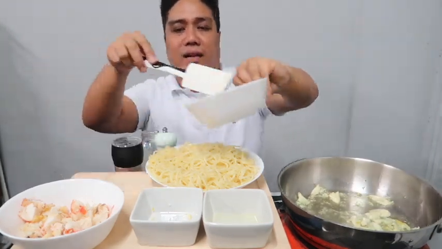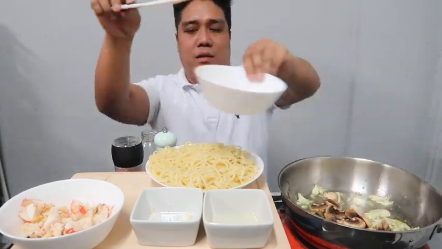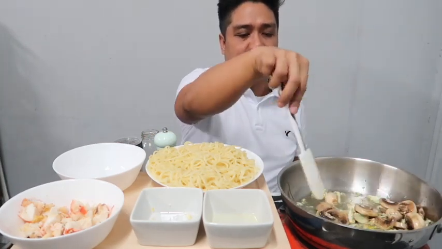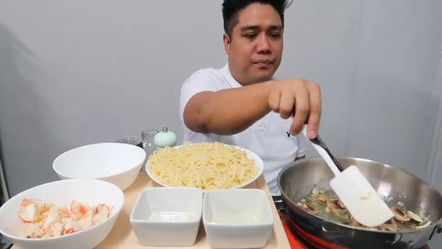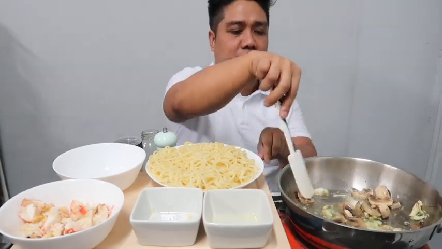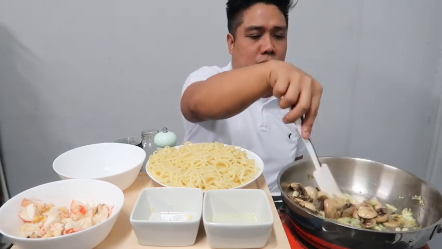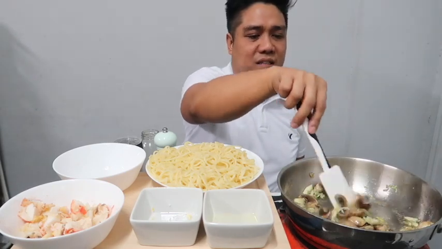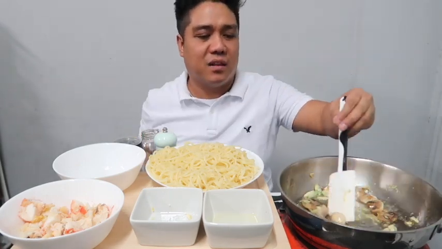And then, nilagyan natin yung mushroom. Optional yung mushroom, pwede nyo hindi lagyan. It depends on your preference. Pero ako gusto ko kasi yung flavor ng mushroom sa pasta. So, ayan, konting mushroom. Ang bango talaga ng mushroom kapag dinilito sa oil. So, yan. Medyo nakakangawit.